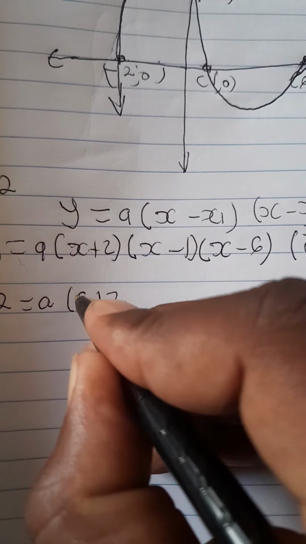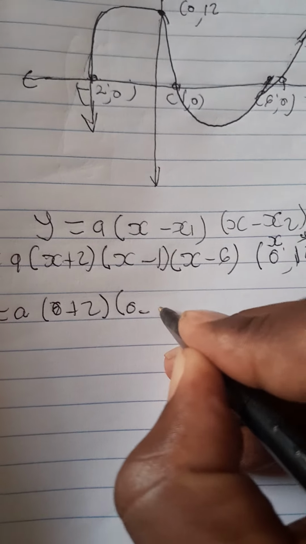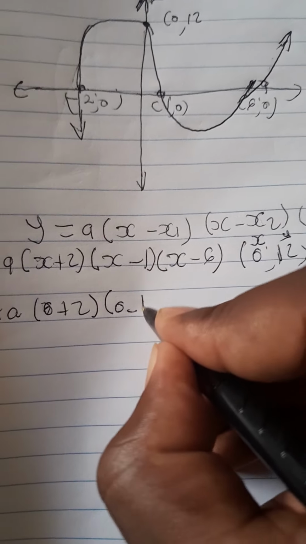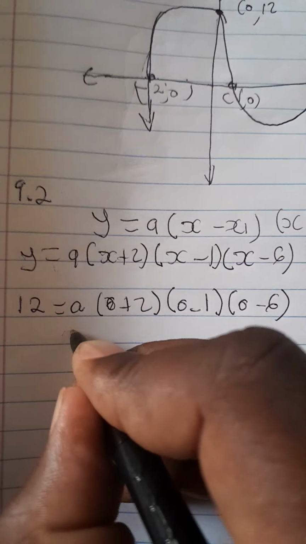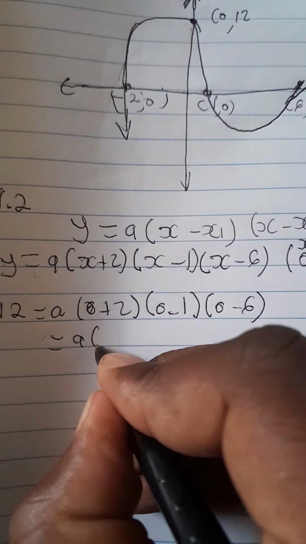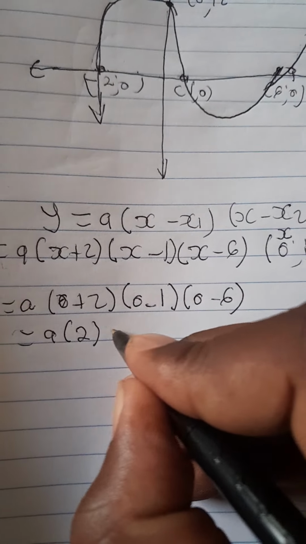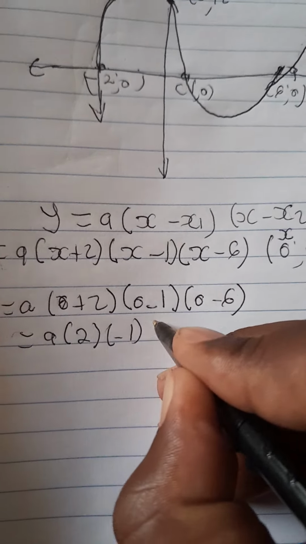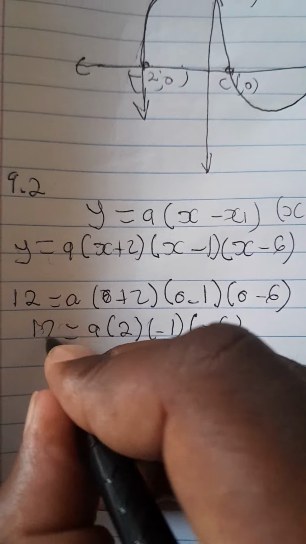So it will be 0 plus 2, and 0 minus 1, and 0 minus 6. What is 0 plus 2? That will be 2. And 0 minus 1 would be minus 1. 0 minus 6 will be minus 6. Therefore, equated to 12.